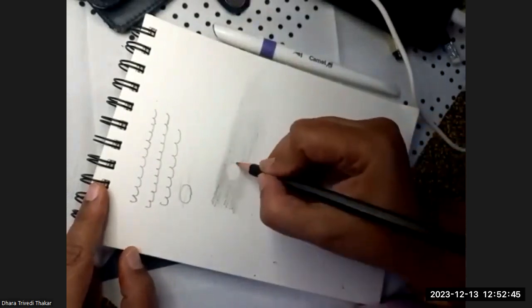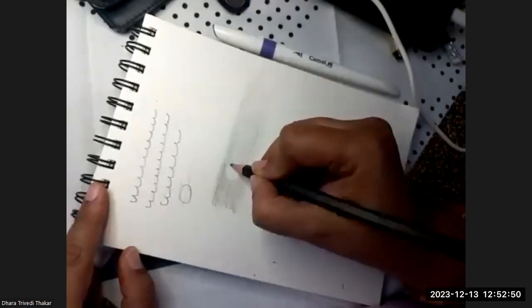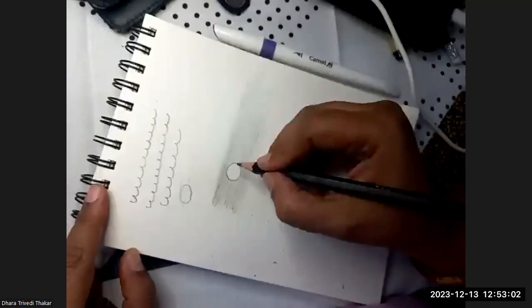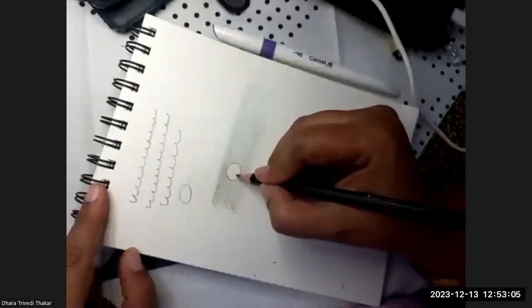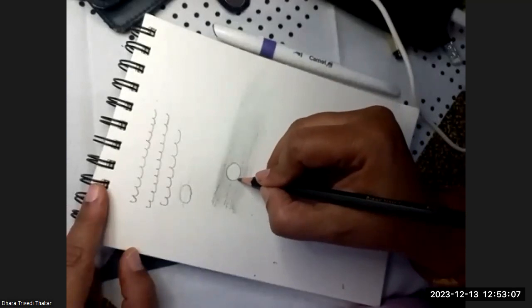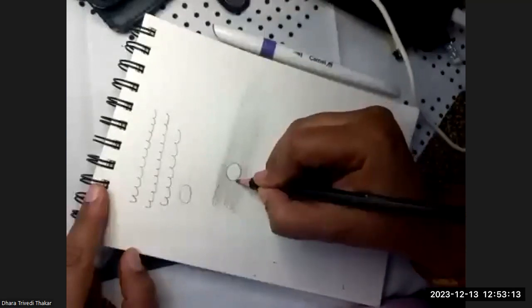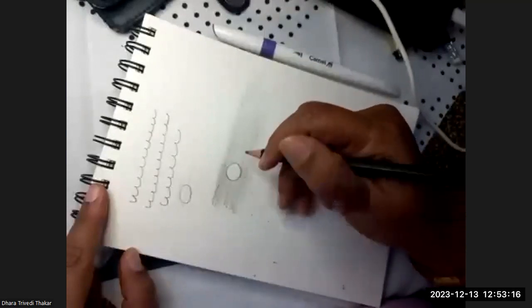Are you following this? Yes. Erasing. And let's outline this drop. And to make it look three-dimensional, you can add some shadow at the bottom. Oh, I like this. Nice.